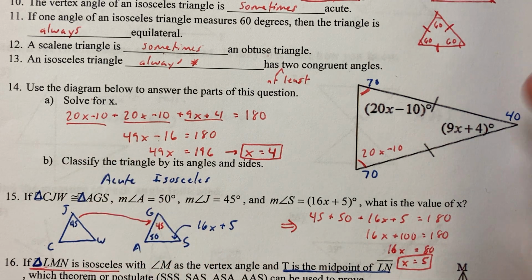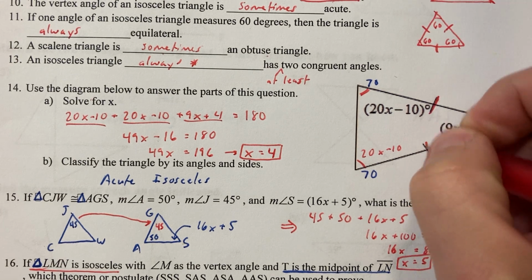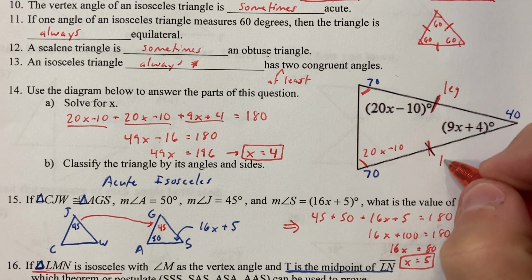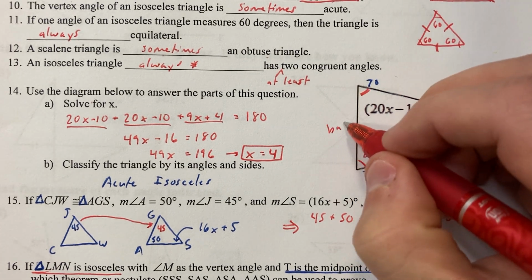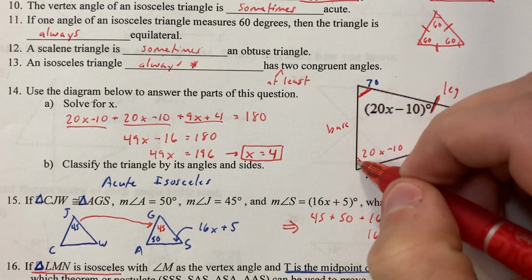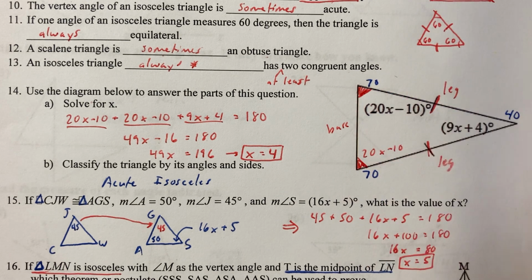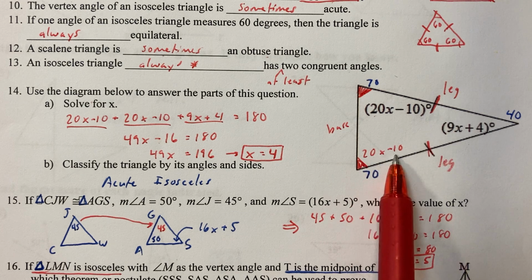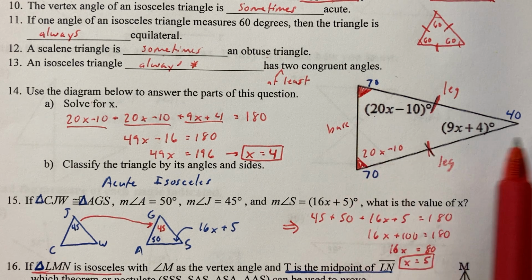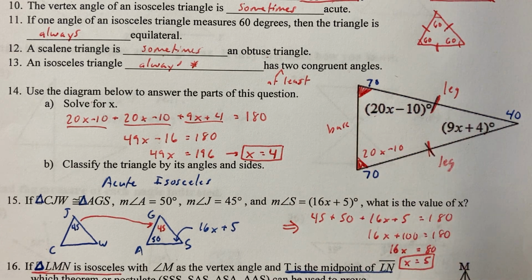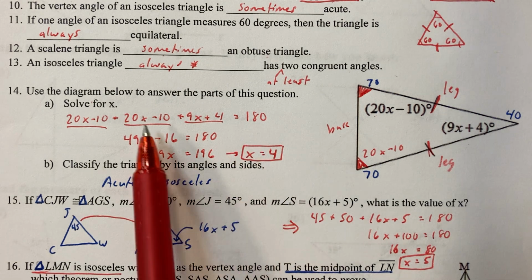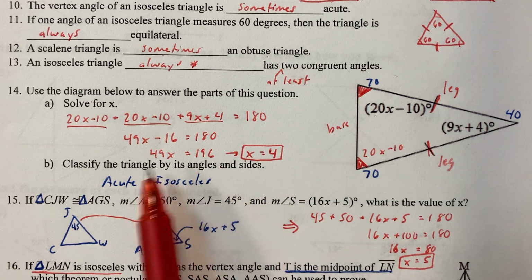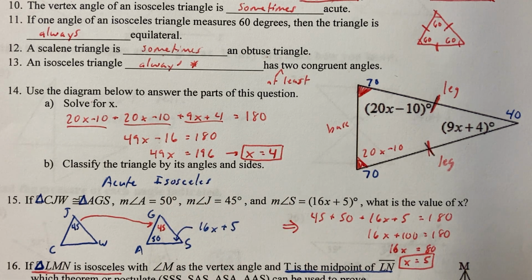Solve for x. Well, according to these marks right here, it makes this an isosceles triangle, which makes this a leg, it makes this a leg, and it makes this the base, which makes this angle the same as this angle. Those are the same, which means that's 20x minus 10, and this also is 20x minus 10. Now I can take all of this and add it to 180 degrees. So angle plus angle plus angle equals 180 degrees. Work out the algebra, you will get x equals 4.